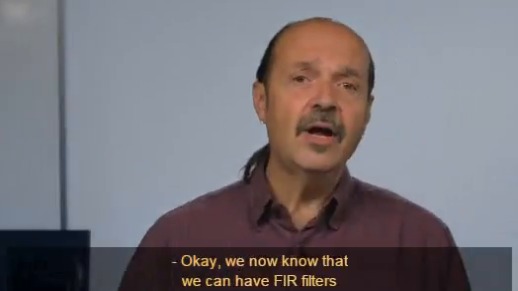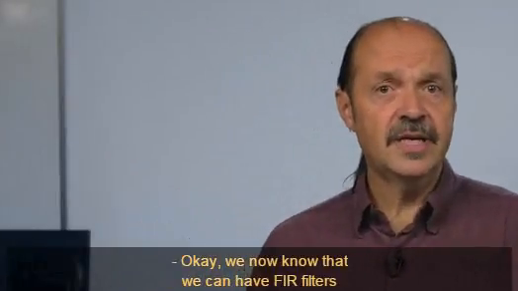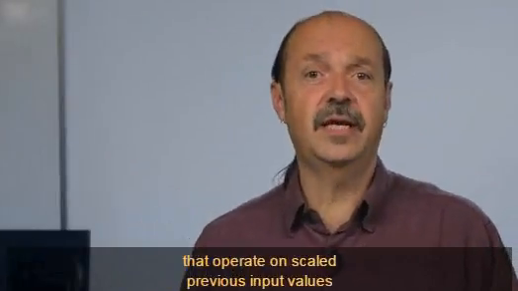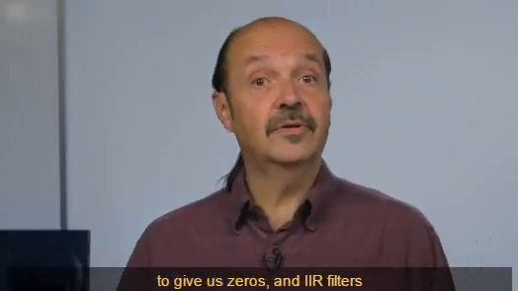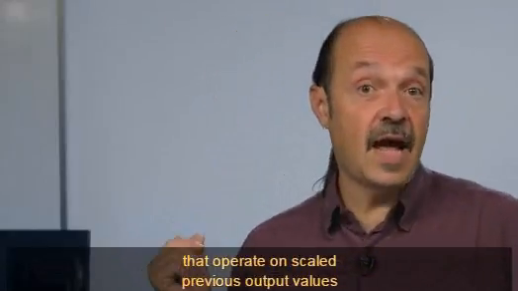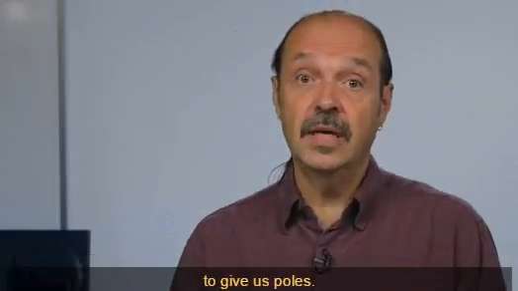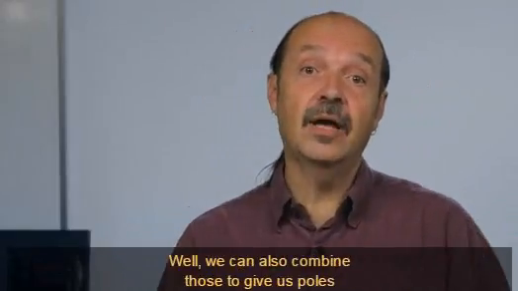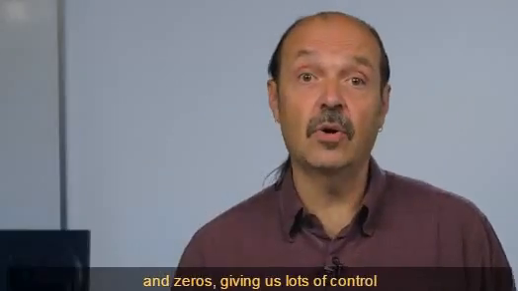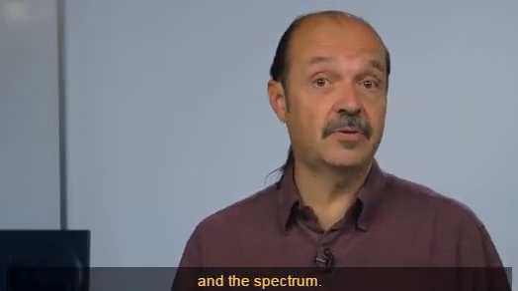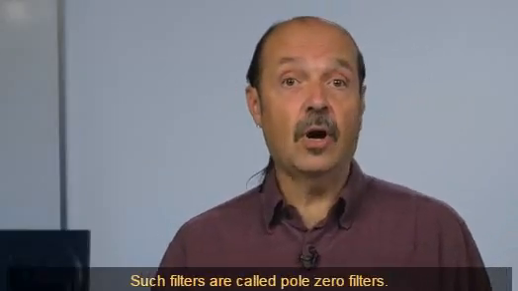Okay, we now know that we can have FIR filters that operate on scaled previous input values to give us zeros, and IIR filters that operate on scaled previous output values to give us poles. Well, we can also combine those to give us poles and zeros, giving us lots of control over the impulse response and the spectrum. Such filters are called pole zero filters.